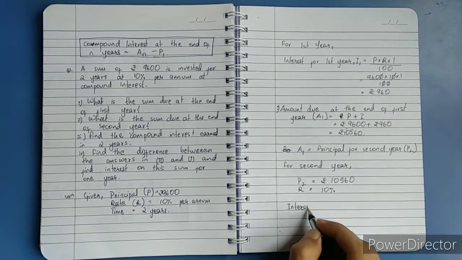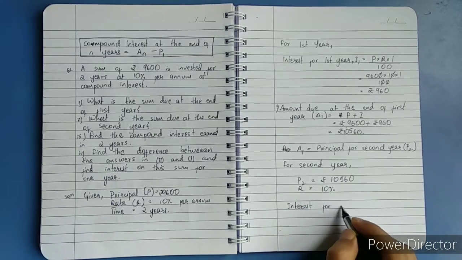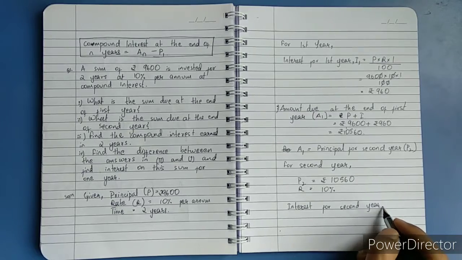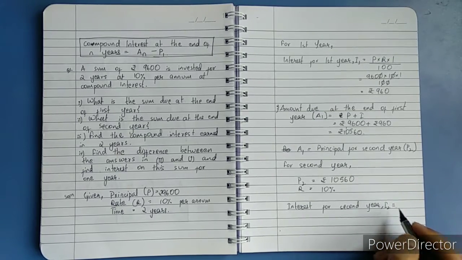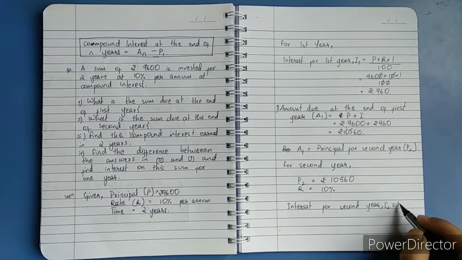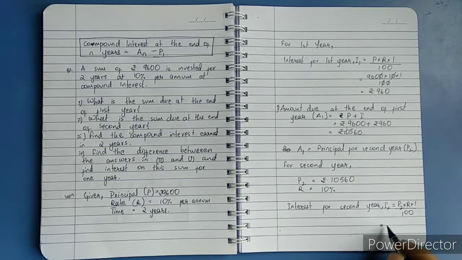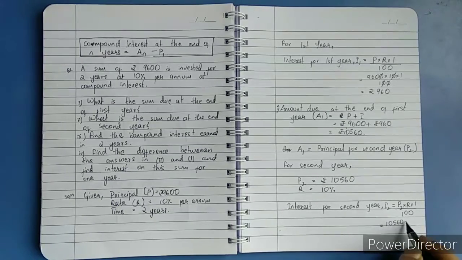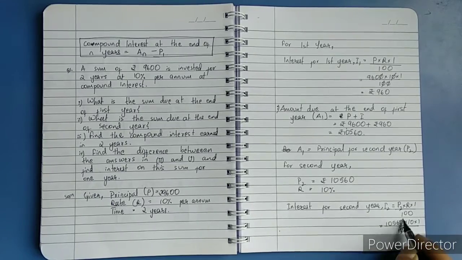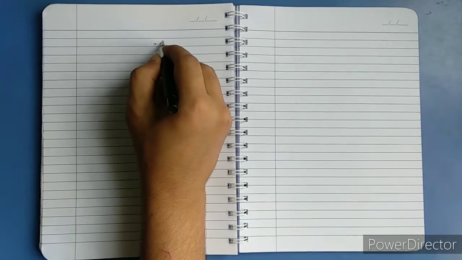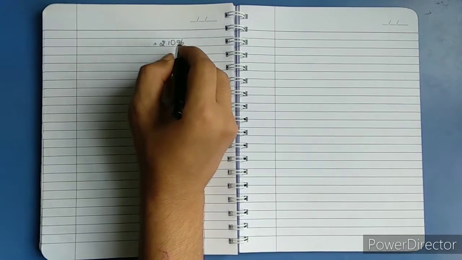Now what we'll do is we'll find the interest. So interest for second year, I2 is equals to P2 into R into 1 by 100. P2 is 10560 into 10 into 1 by 100. So 0, 0 cancel off. We have interest as rupees 1056.